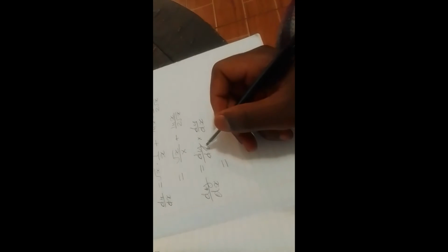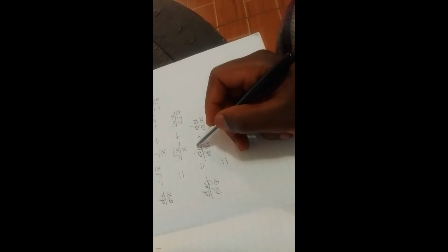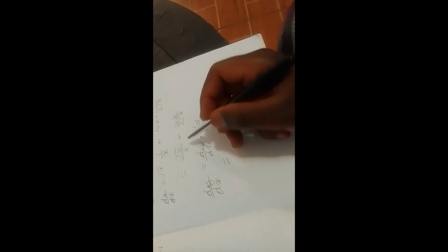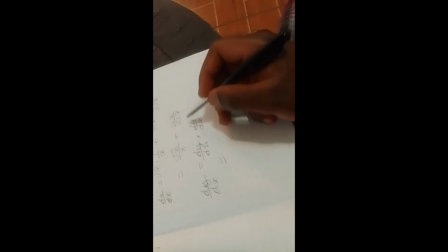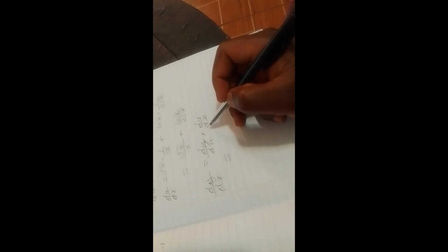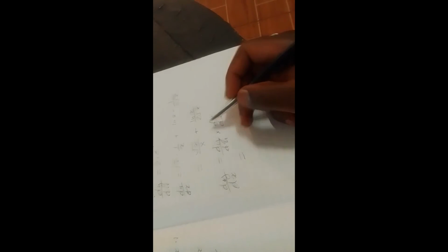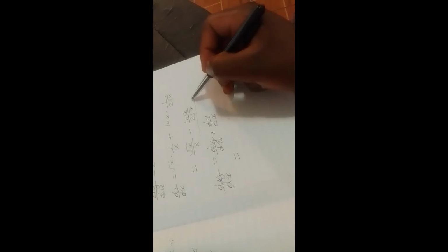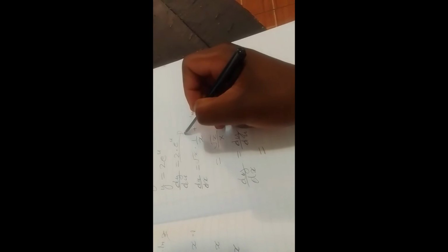Substitute here the value of dy over du, which is that value, and then substitute the value of du over dx, which is this value.